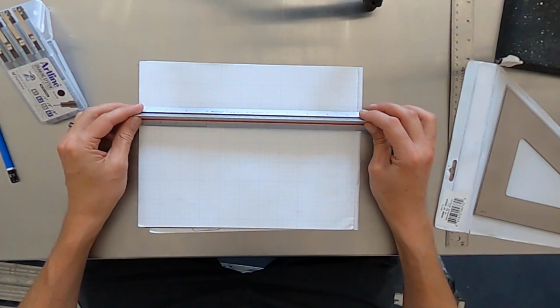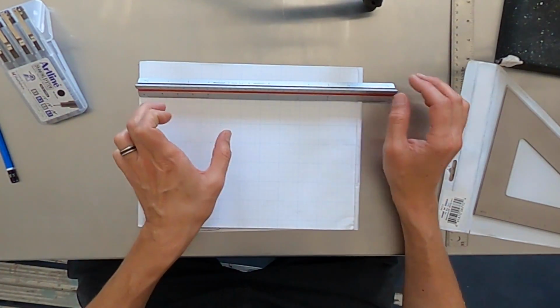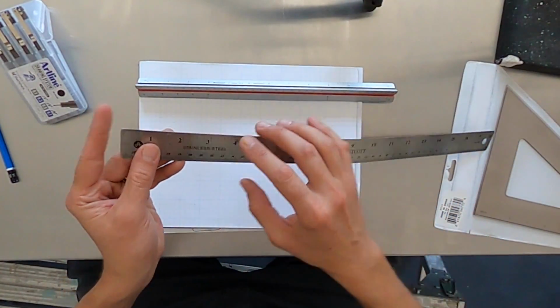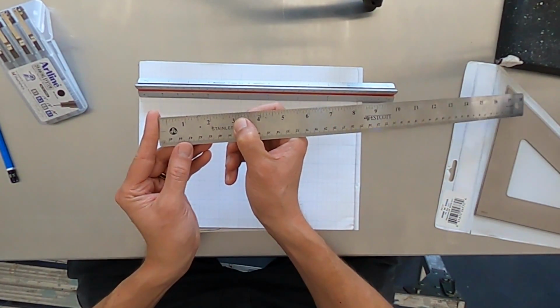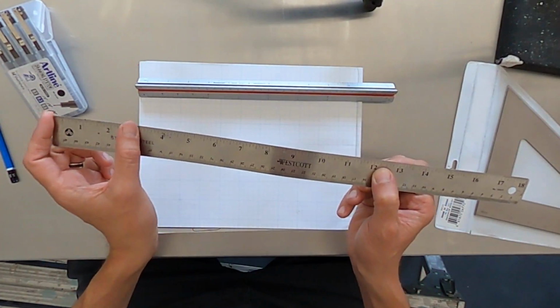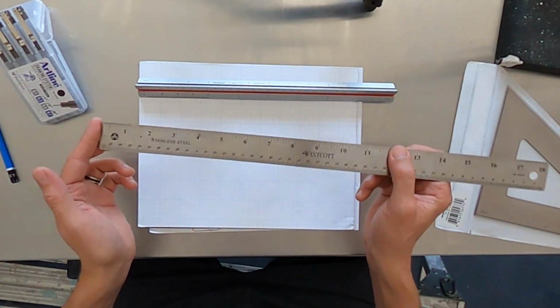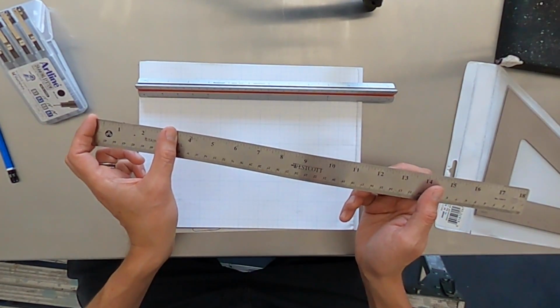The way the scale works is just like it sounds. If we have a ruler here, 3 inches is from there to there, and that is going to be equivalent to a foot. So instead of drawing a line the full length, we're just drawing a line 3 inches long.